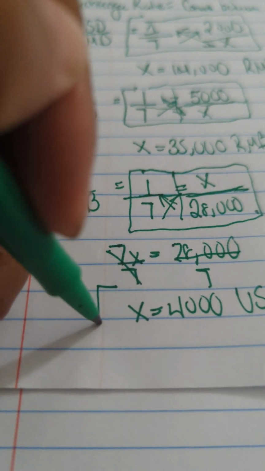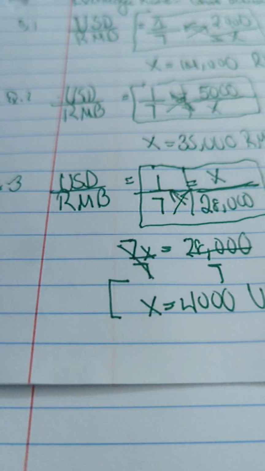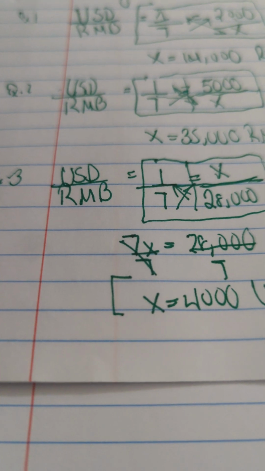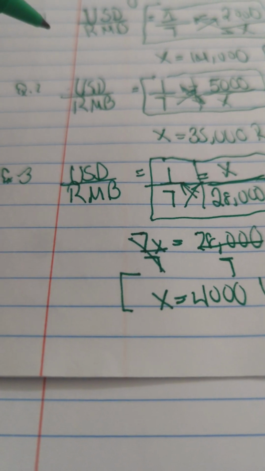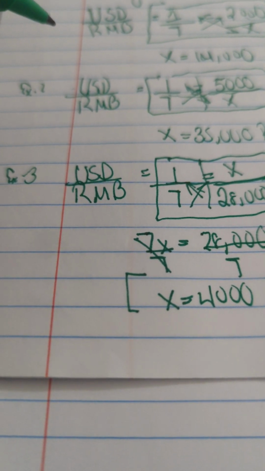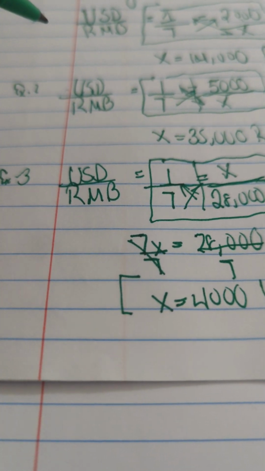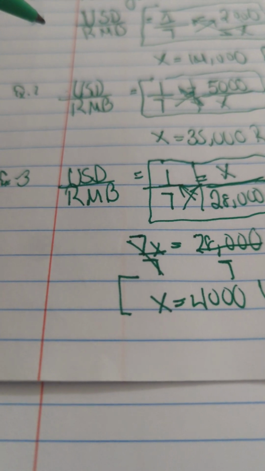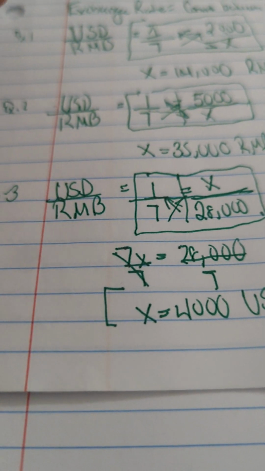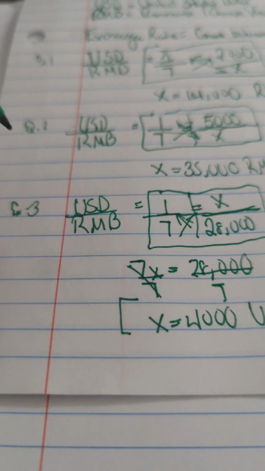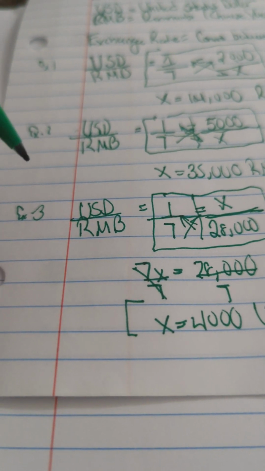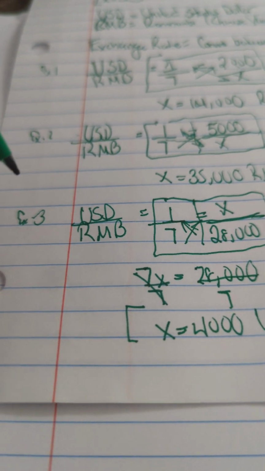So we're trying to figure out how much it is in US dollars. When we answer the question, if I make 28,000 RMB in China, I know that I'm going to get back about 4,000 US dollar when I convert it, right? So that's one example of an applied proportion problem applied to finance, right?